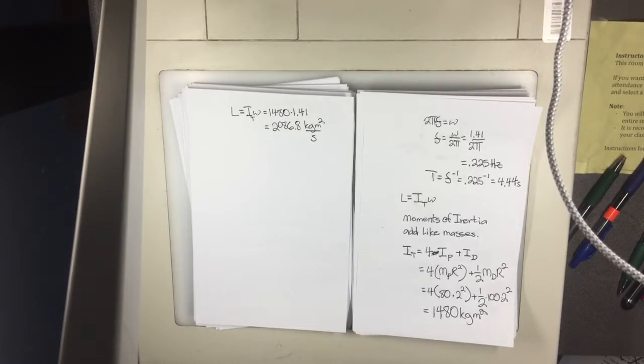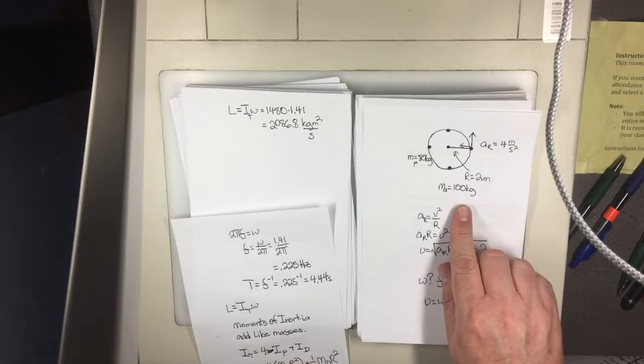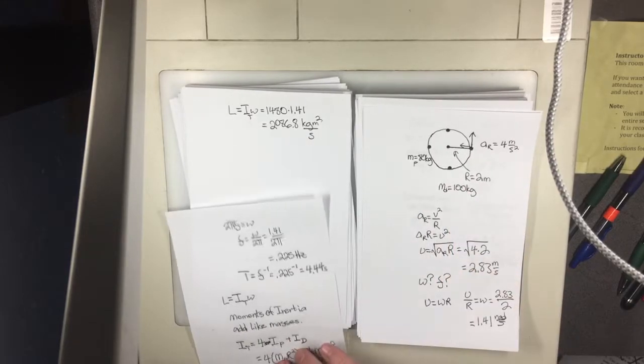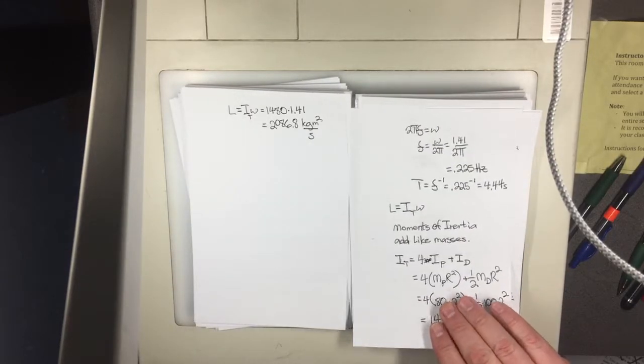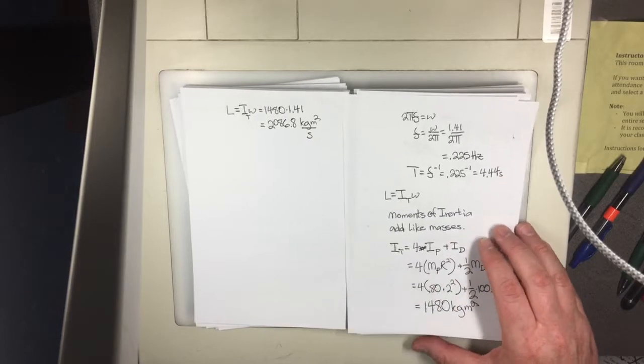Yes? On where you got the 1480, why didn't you use 100 as the mass for the second one? Because the mass of the disk, as stated, was 100 kilograms. So that was it. Why? Because I said so.